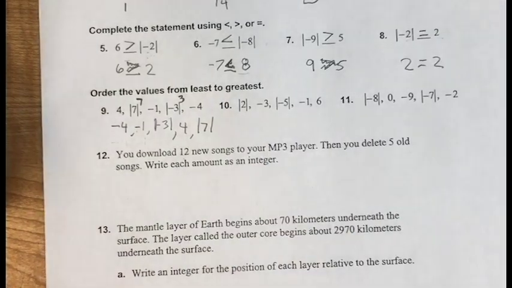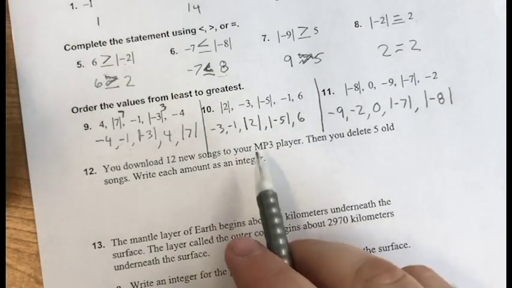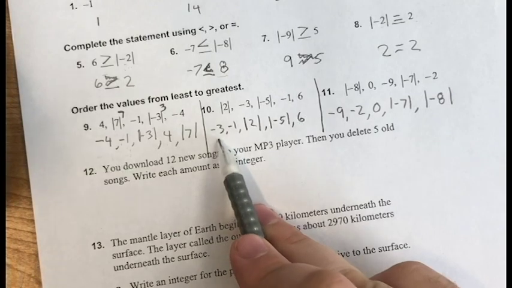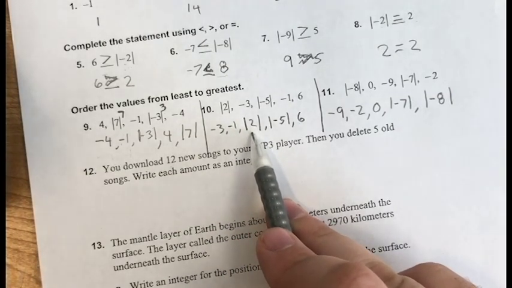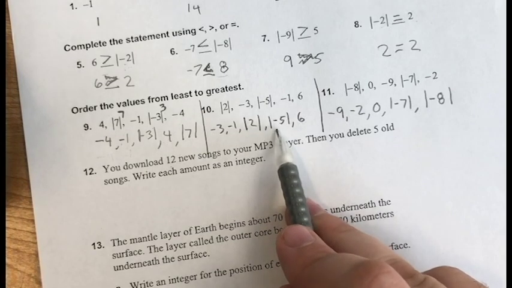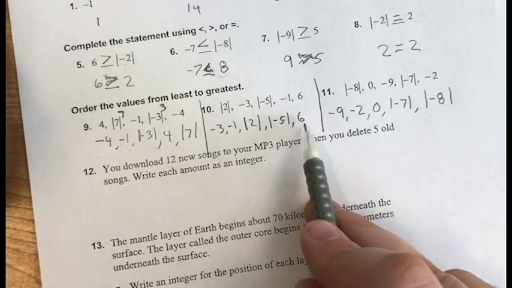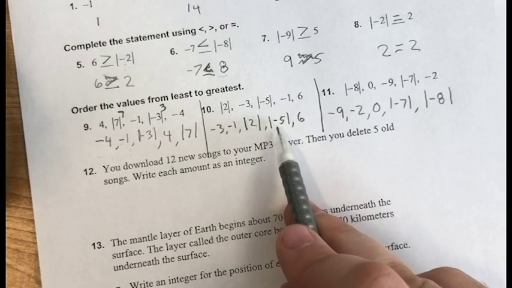Why don't you try 10 and 11 on your own? What you should have got was negative 3, negative 1, the absolute value of 2, the absolute value of negative 5, and 6.